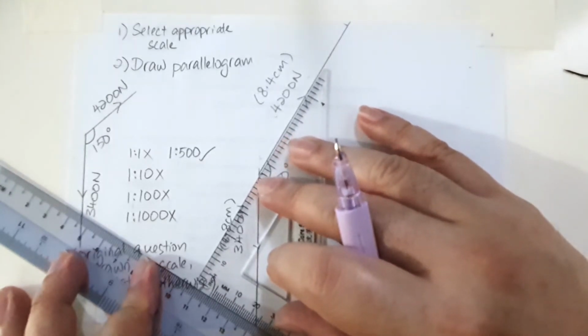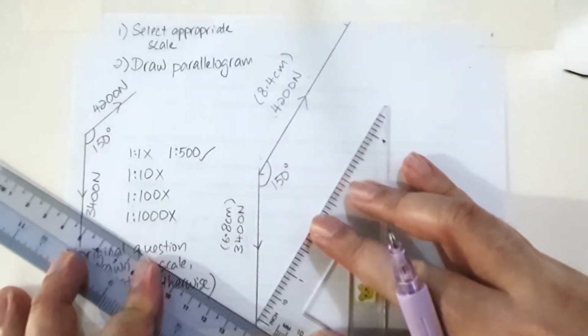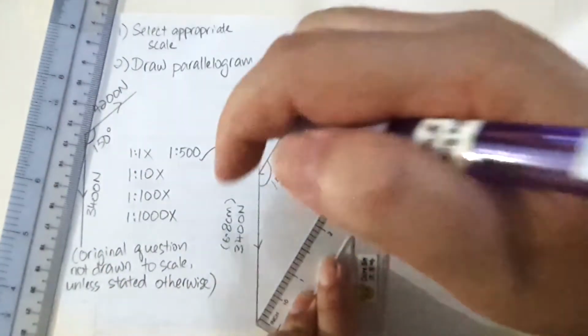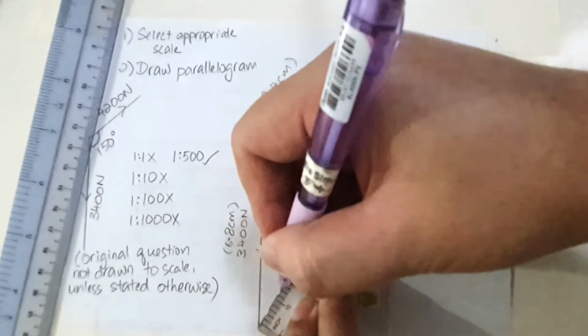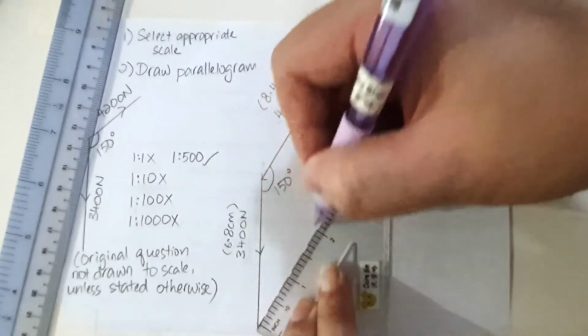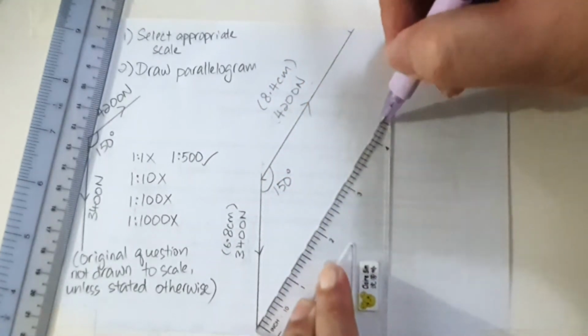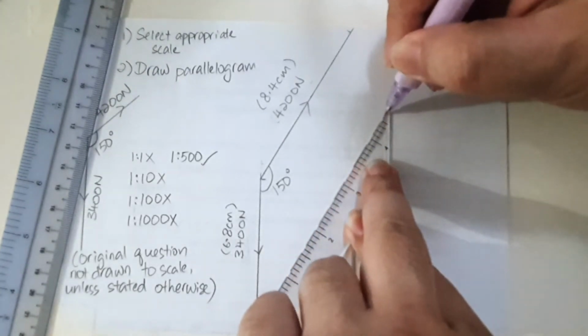Okay, there's a slight adjustment, and notice how I go back and find the original position first. And then now I'm trying to locate the parallel side of the 4200 newtons. And notice, I just try to draw as long a line as possible. As I say, you can always erase the line later.